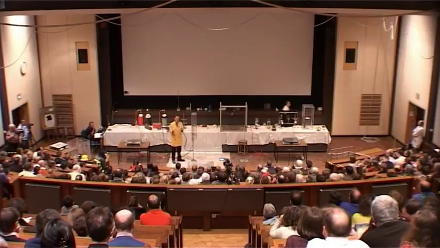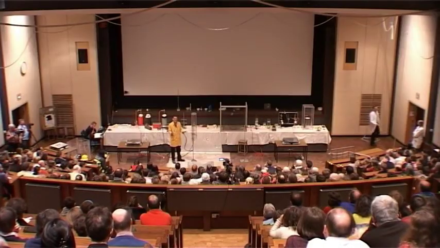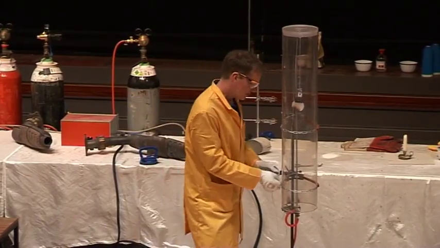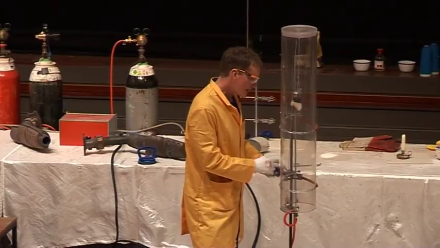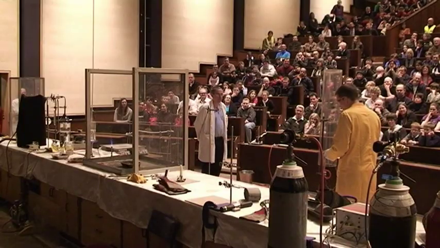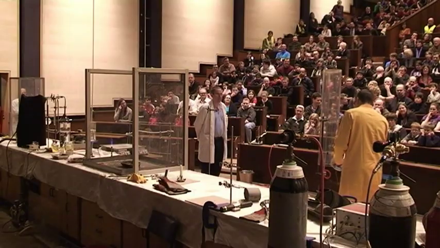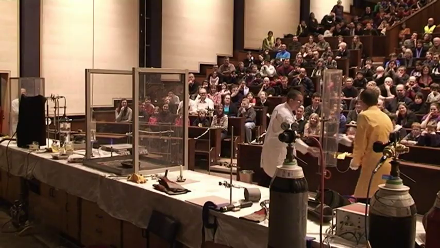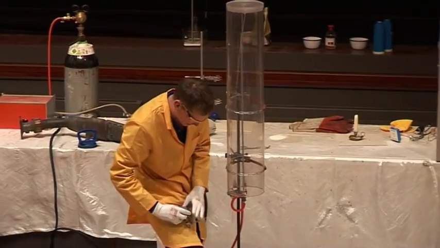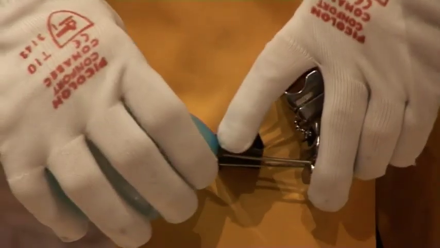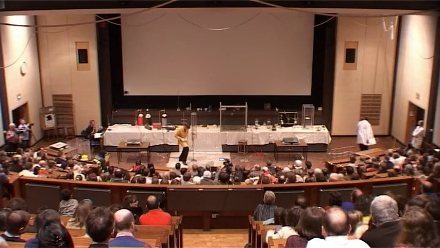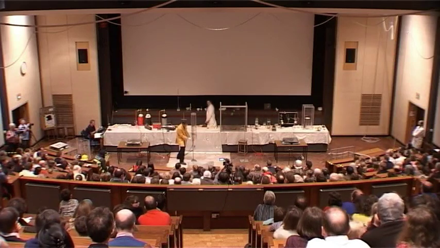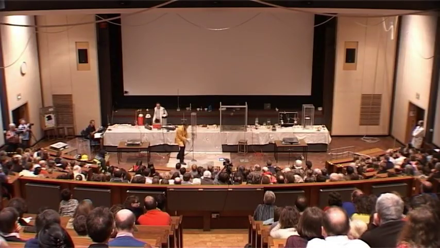Now, remember the balloon filled with oxygen, and it didn't light in air. Will it light in hydrogen? Well, let's give it a try. So we have here a little tiny balloon filled with oxygen. And we're going to see if we can set fire to this. So a little tiny balloon, and we're going to set fire to this in hydrogen. So this is a balloon of oxygen.